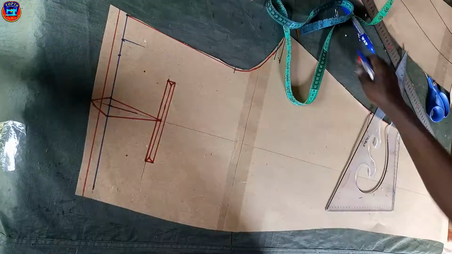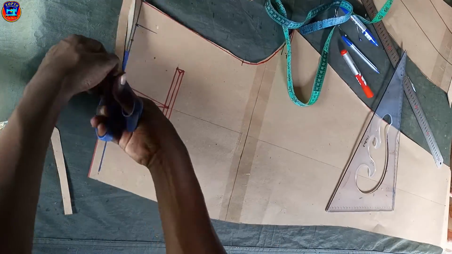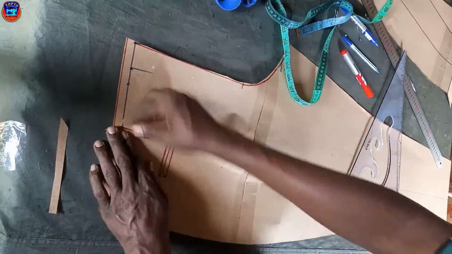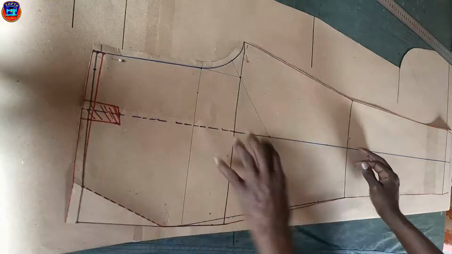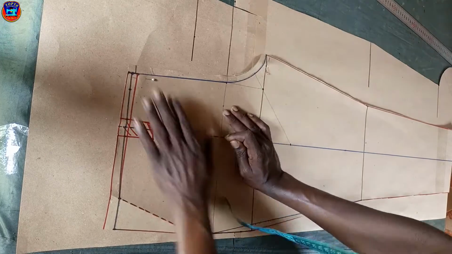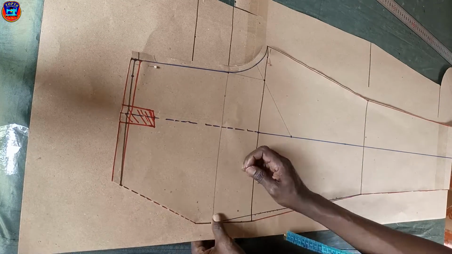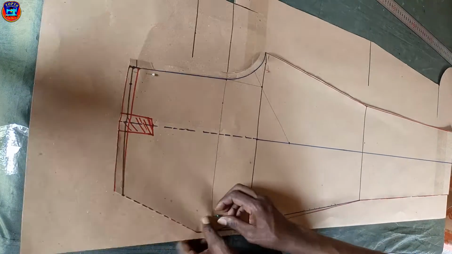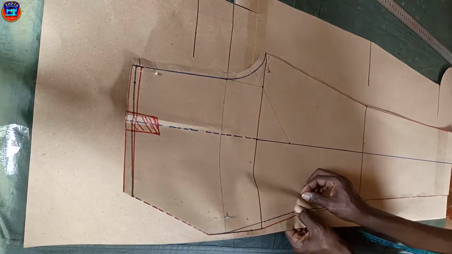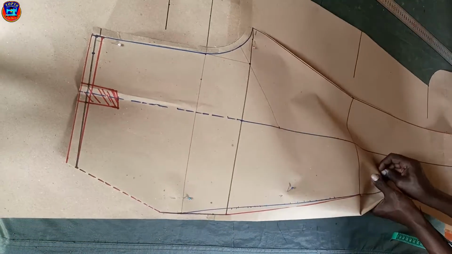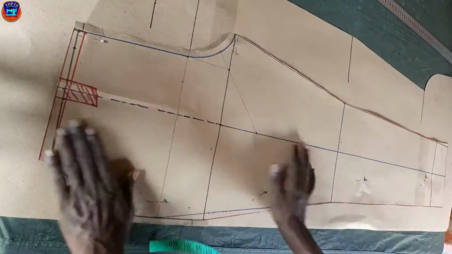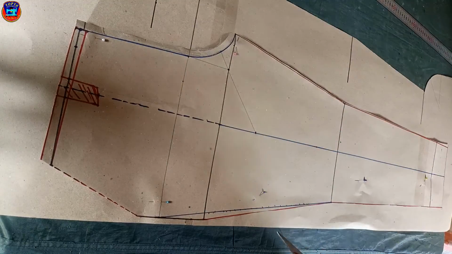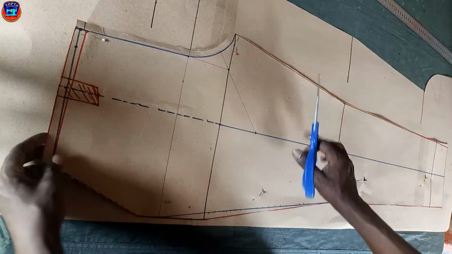Next is to draft the back. I get a new pattern paper, I lay and pin the front like this. Then I trim off this side.